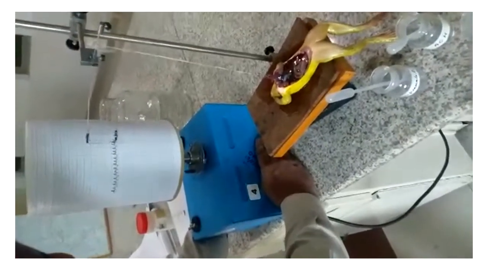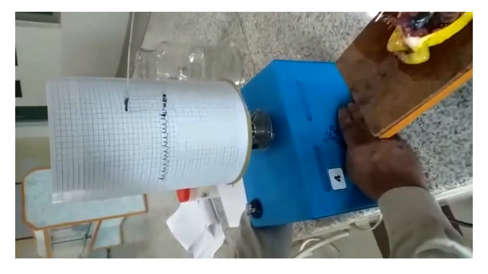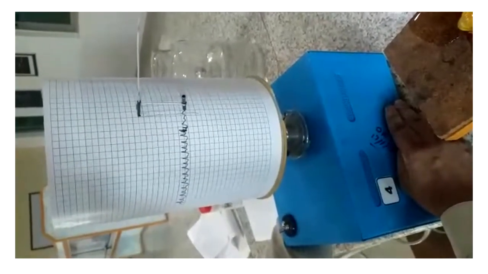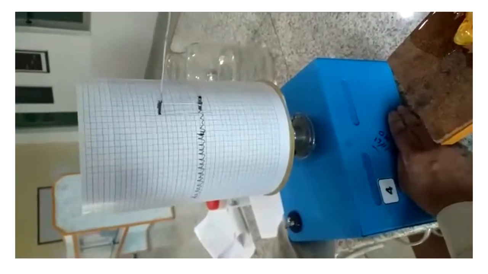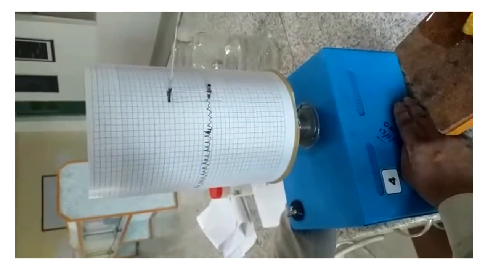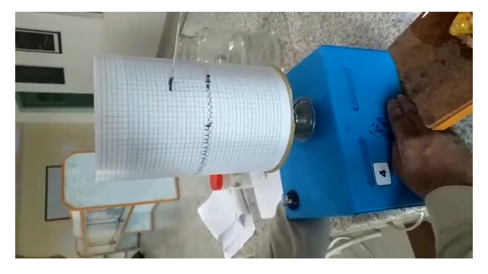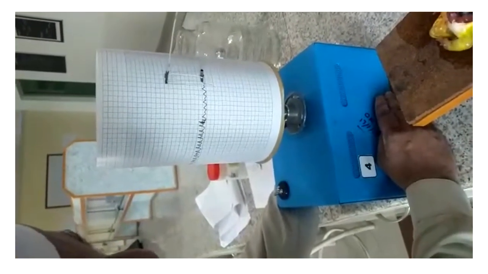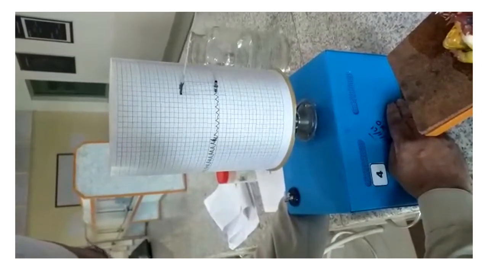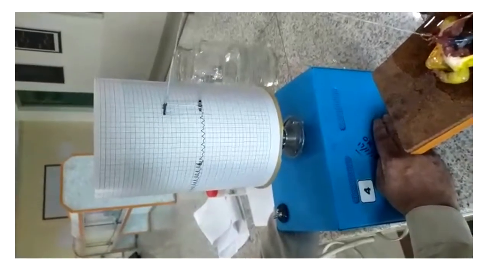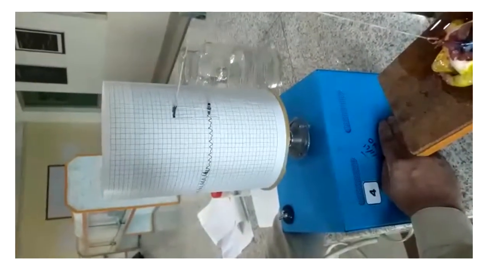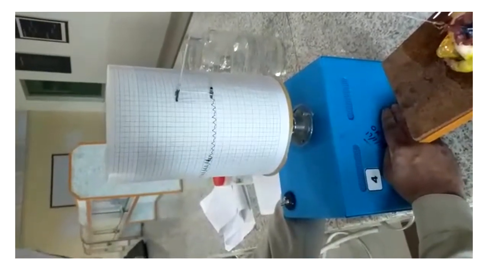Start it. You can see that there is a decrease in heart rate as well as force of contraction. Stop.